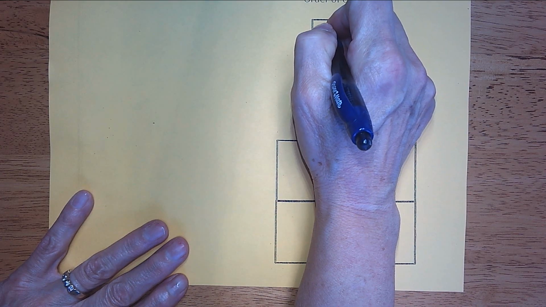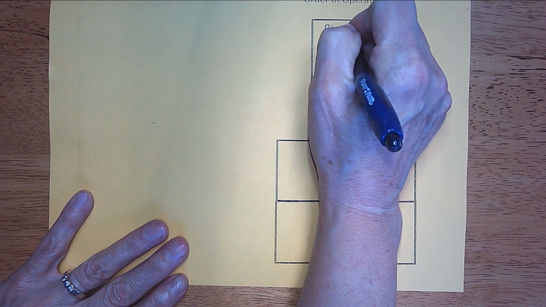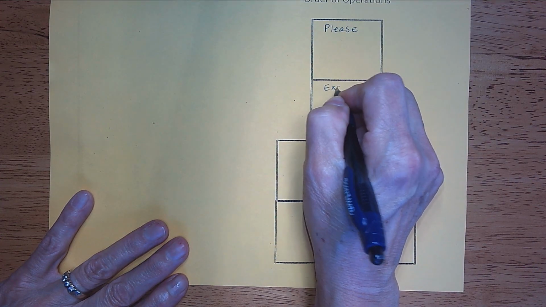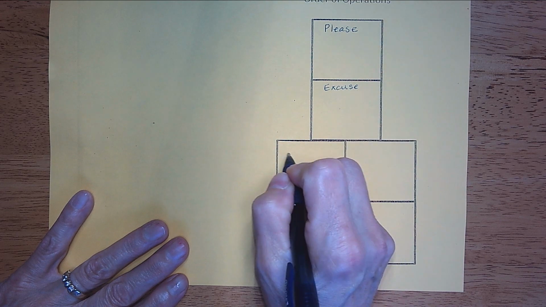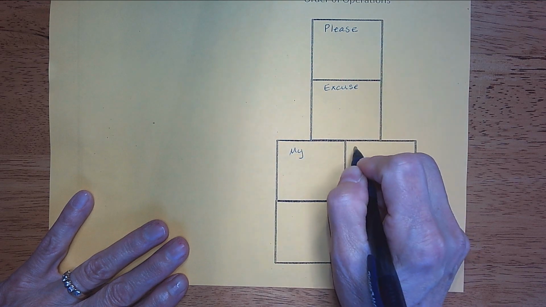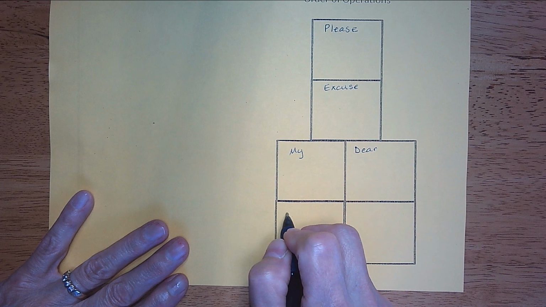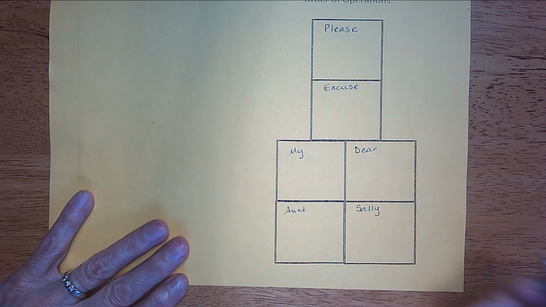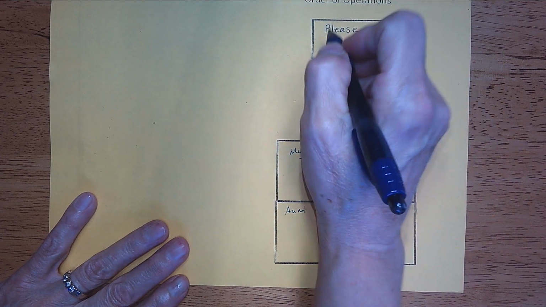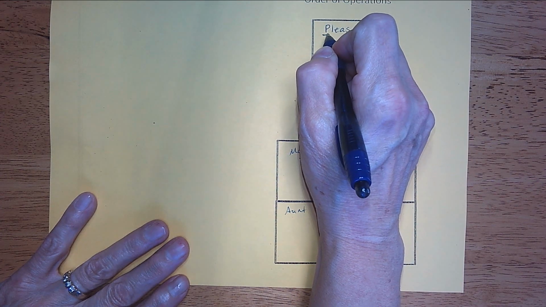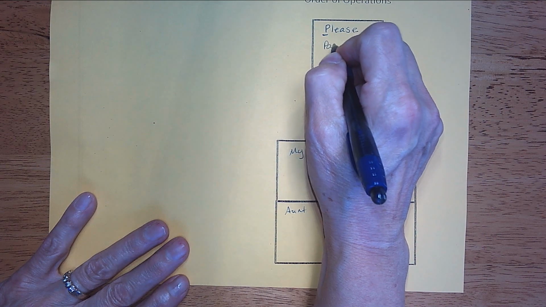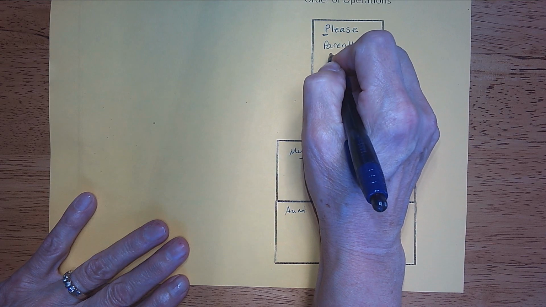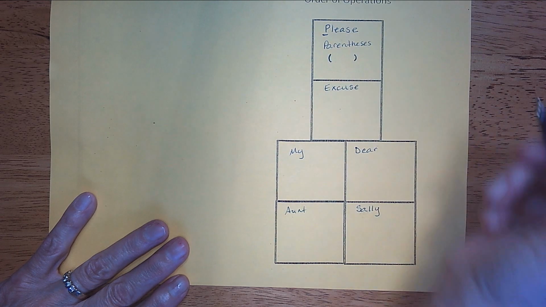So the memory phrase is please, and you've probably heard this before, excuse my dear Aunt Sally. And so these remind us that the first thing that we're going to do in any problem is we're going to look for parentheses. And we'll do anything that's in the parentheses first. That'll be our first priority.